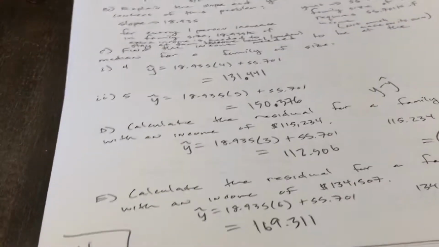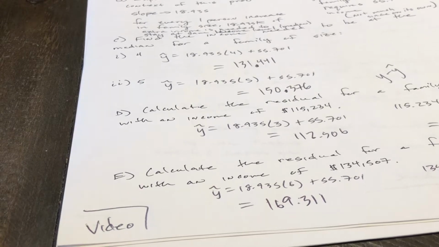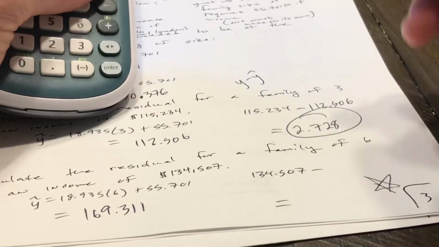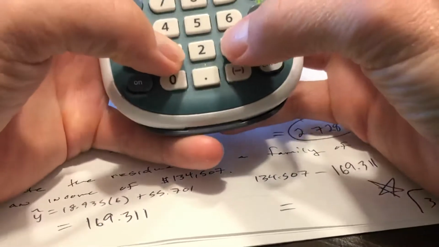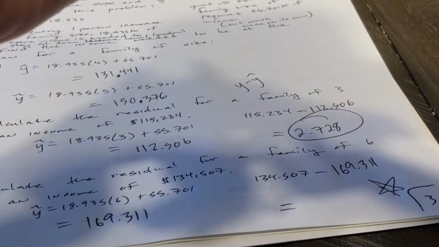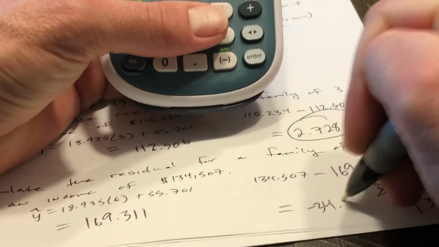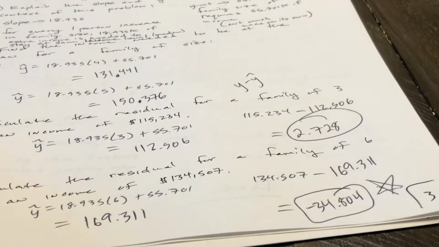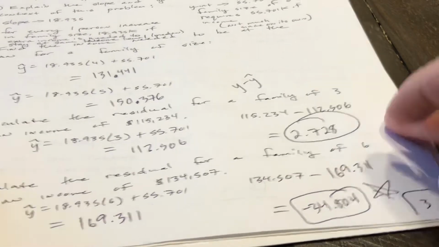So Y hat's 169.311. A lot of that is especially at the beginning. Daycare, one thing there that can be quite costly. So that is what's needed to stay at a certain median income level in a certain town, given a certain family size. So 134.507 minus 169.311, that is a negative. So a negative in this regard means underperforming by almost $35,000. All right, so that is page 3.